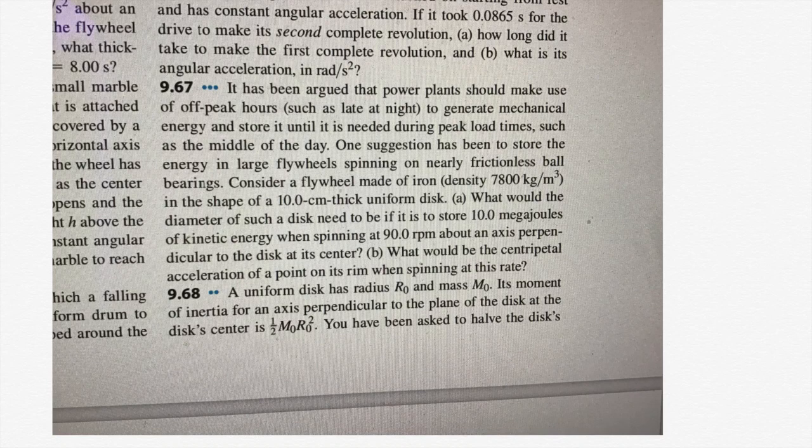Okay, so today we're looking at rotational motion. We're taking a problem from the section in the Young and Friedman University Physics book on rotational motion. Power plants, it's been argued, should make use of off-peak hours to store their energy by making a large flywheel rotate. So we're storing that energy as a rotating flywheel.